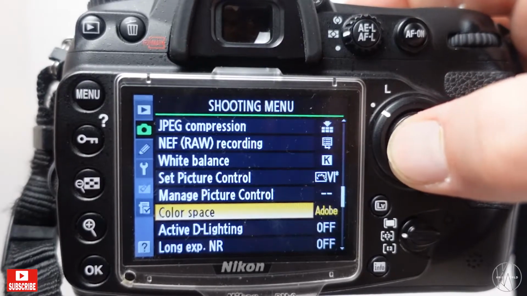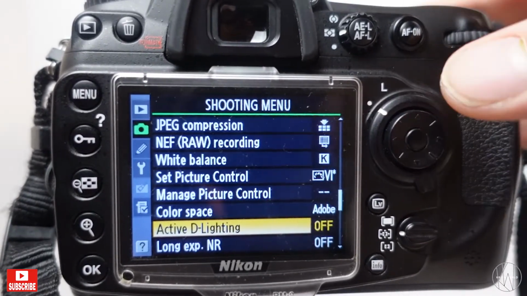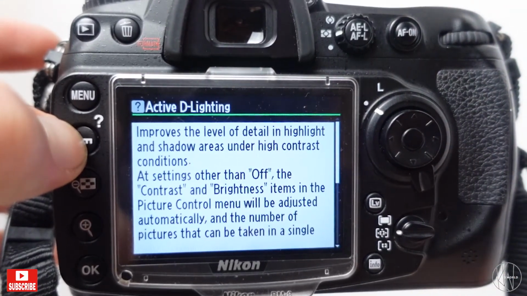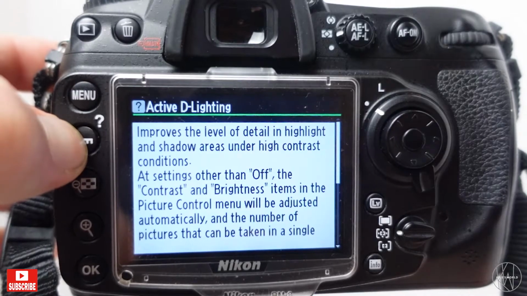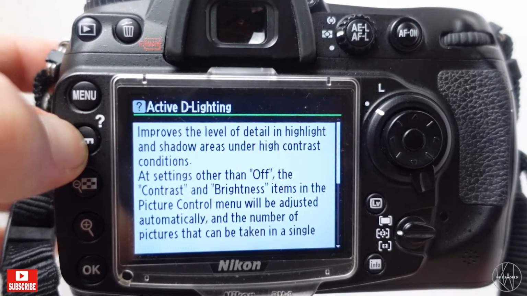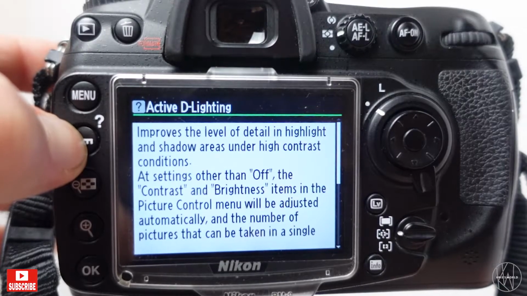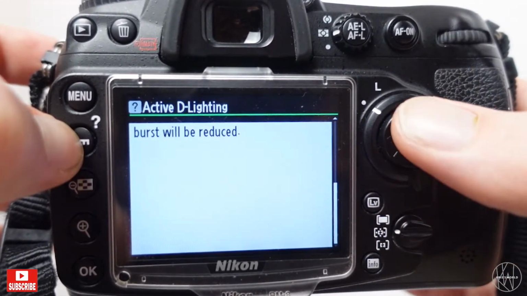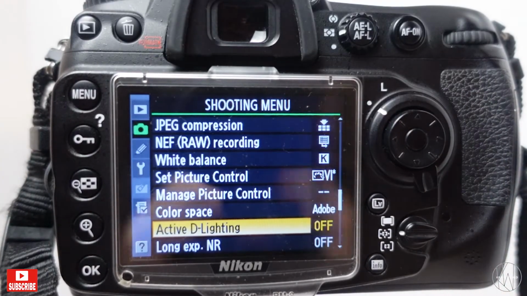Alright, so let's go into active D-lighting. I have that off. If you'd like to turn it on, you can. It improves the level of detail in highlight and shadow areas under high contrast conditions. At settings other than off, the contrast and brightness items in the picture control menu will be adjusted automatically, and the number of pictures that can be taken in a single burst will be reduced. So basically, it gives you different kinds of highlights in your image, and it will actually brighten your image a little bit. Now, I don't like it because it's not a natural manipulation.